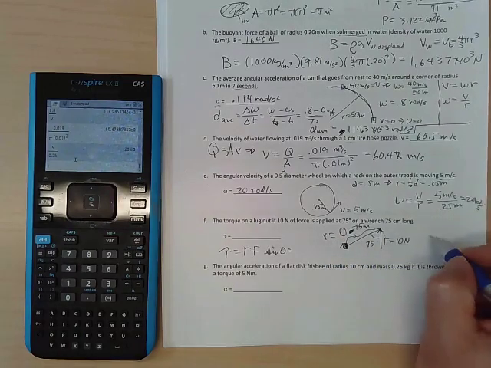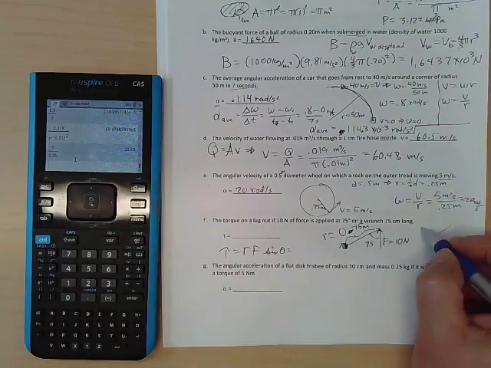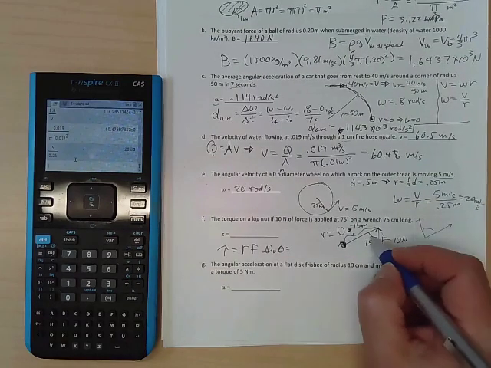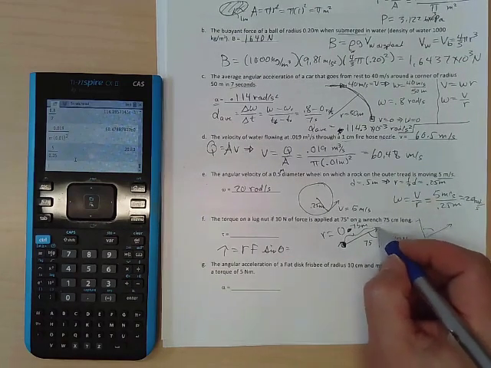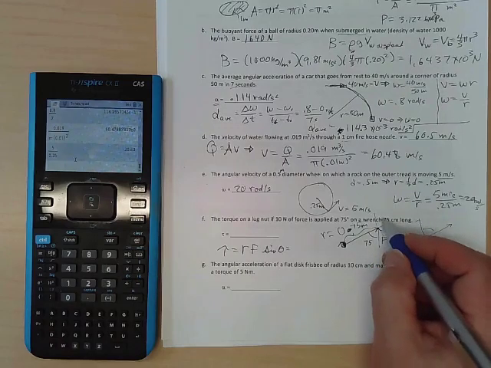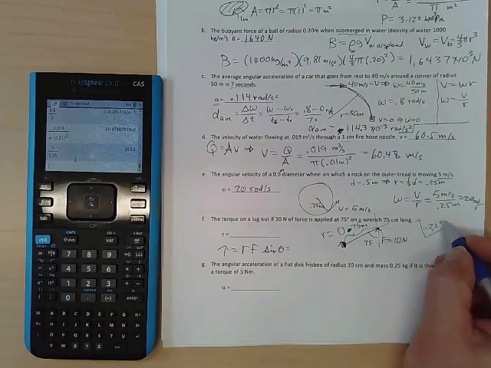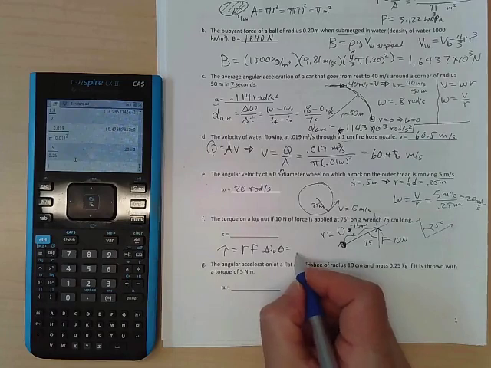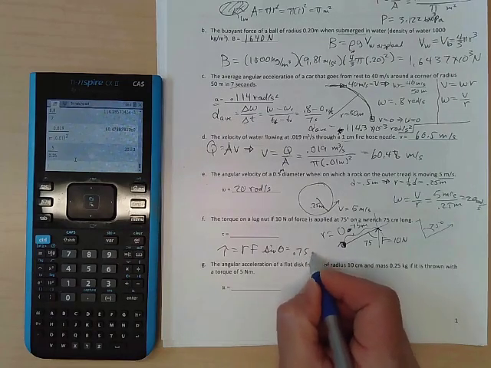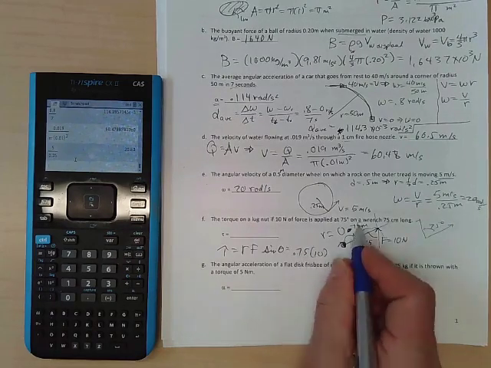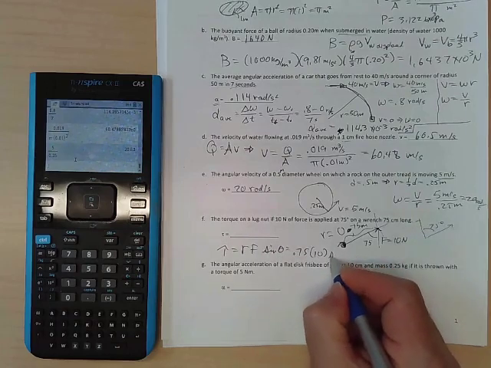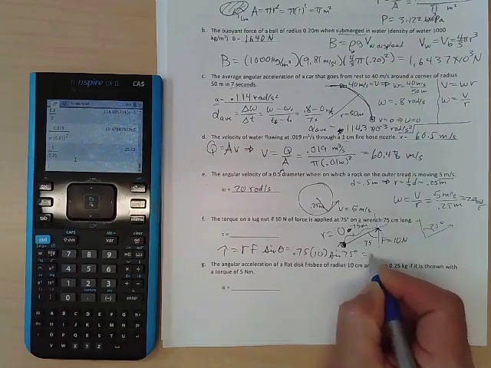If we put these two end to end, theta is the angle in between those, and if you extend this and extend this, that's going to be the same angle, 75 degrees. So theta is 75 degrees, and we just plug it right in: 0.75 for R, 10 for F, sine of 75 degrees.